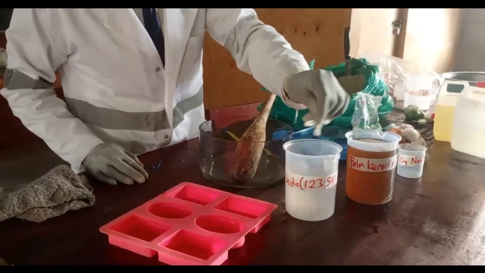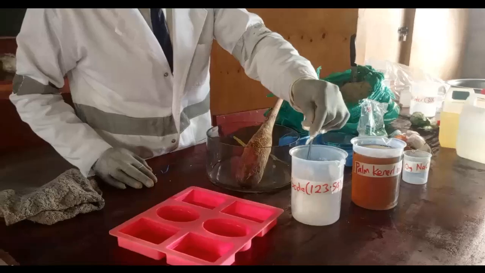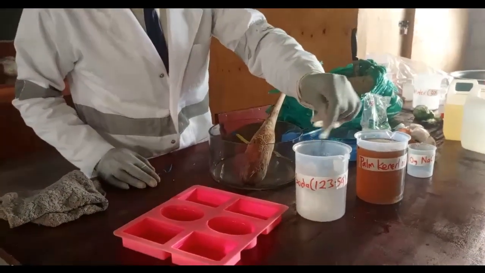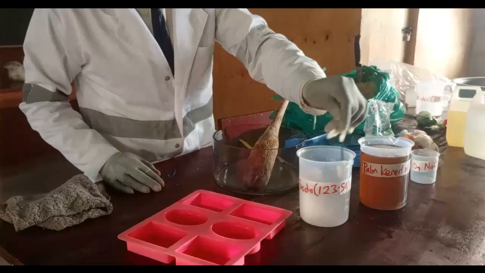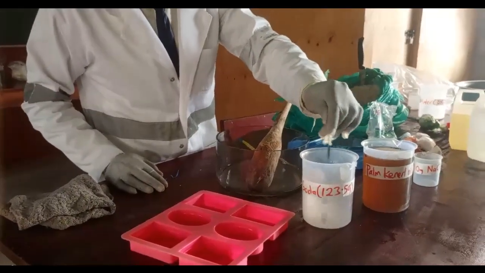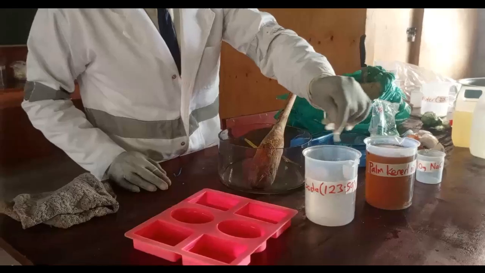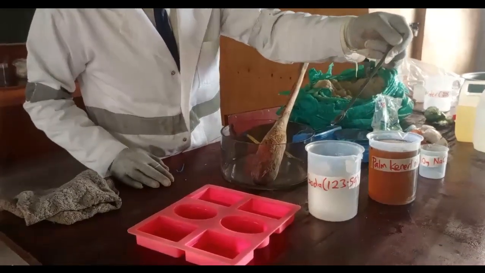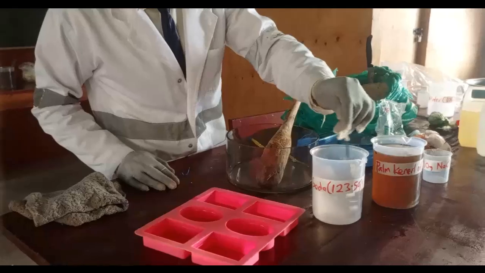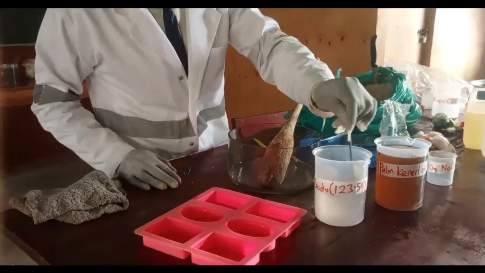So what we have done, we have added sodium chloride, common salt, to this, such that before we start the saponification process, it has already dissolved. So what I'm doing, if you don't have a spatula at home, I believe you know what you can use. Get a stick and then you stir for yourself.